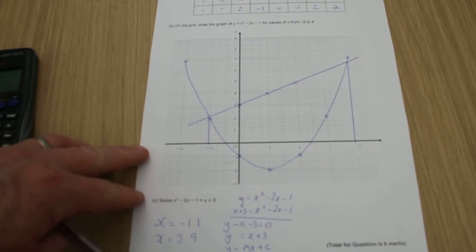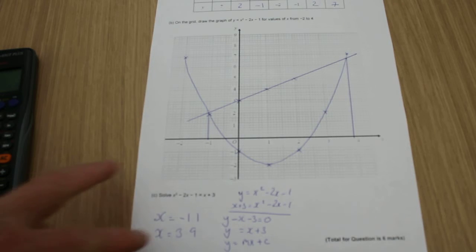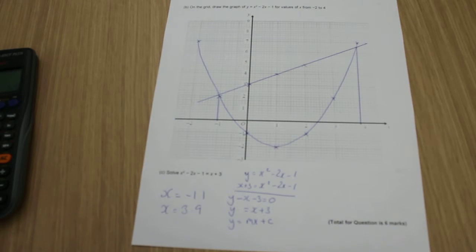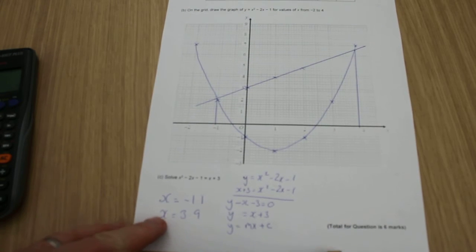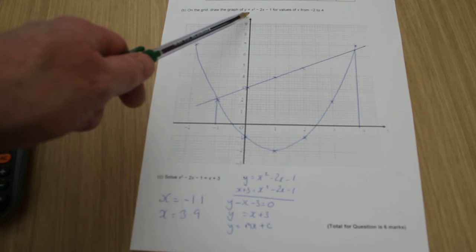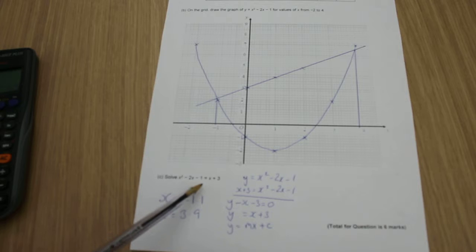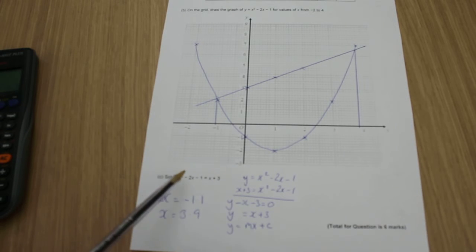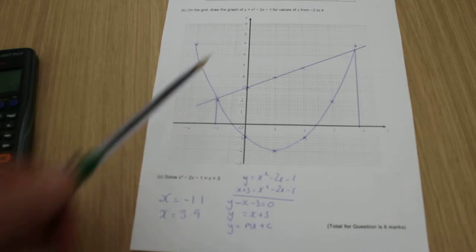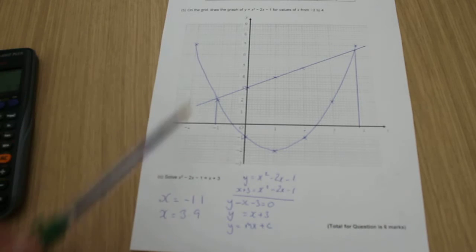The next question is asking me to solve an equation which is fairly similar to the one that we started with. So the equation that we started with was y equals x squared minus 2x minus 1, and now we're being asked to solve something similar to that, except it says equals x plus 3. Now, because the beginning of this equation is the same as the end of that, we can assume therefore that y must be worth x plus 3.